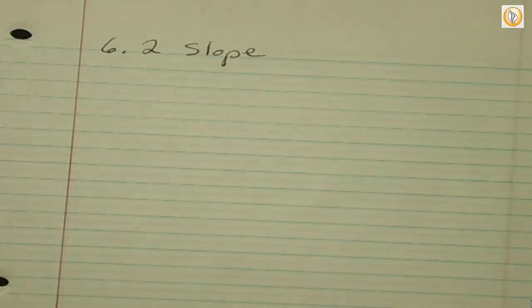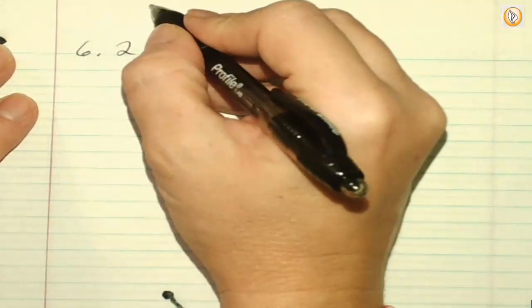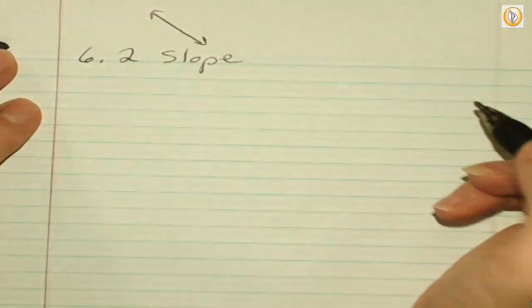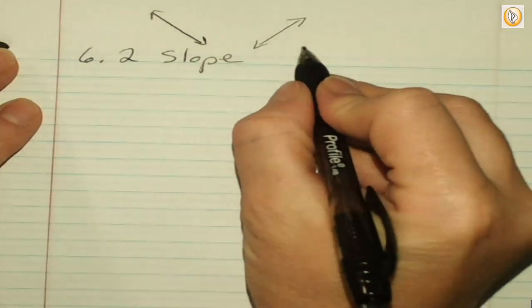Okay. Slope. When you think of slope, think of skiing in the mountains. The slope of a mountain, the sides of a mountain. So a slope would be something like this, right? Or like this. What if it was this?